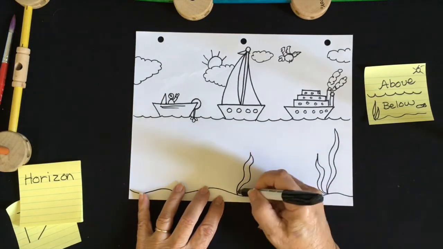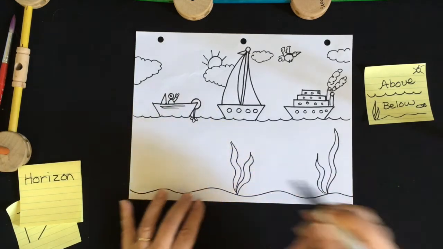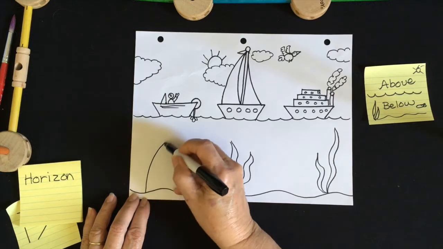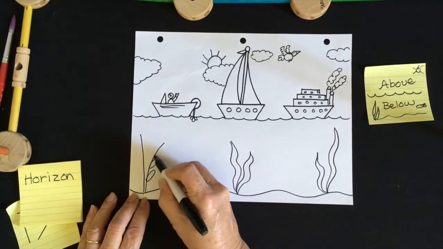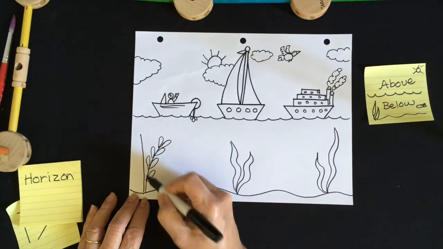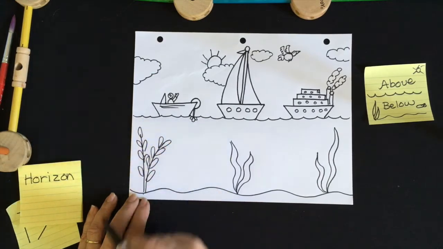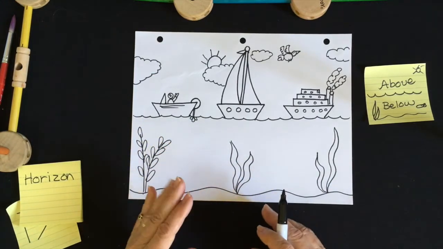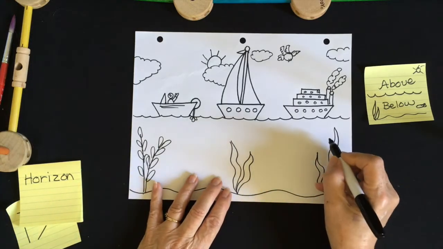We're going to keep the items under the ocean pretty simple. Here's a different kind of plant that lives under the water. Two straight lines with ovals. And the ovals are sort of diagonal, aren't they? There. Now I might add some different sea creatures that live under the ocean. I'll start with some fish.